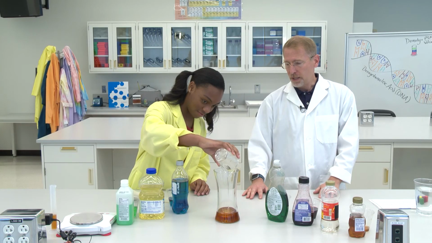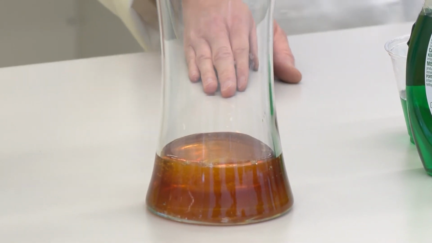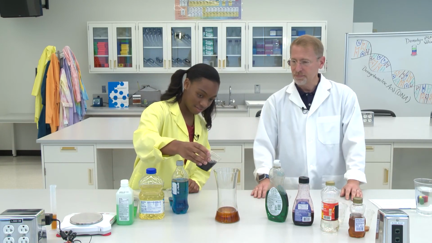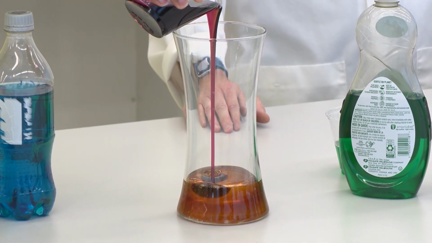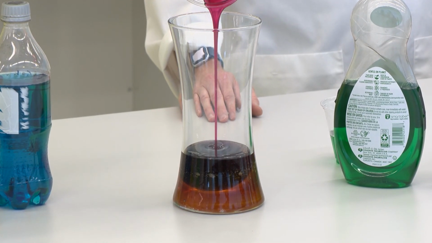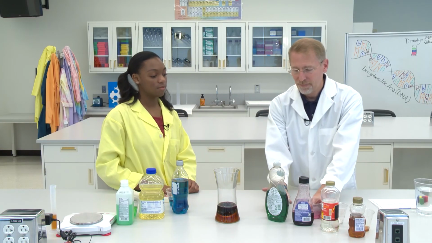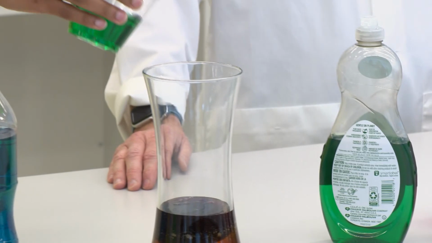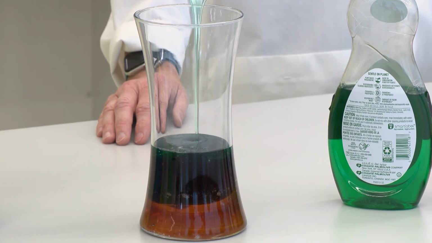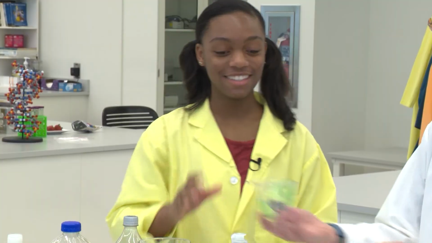All right, good. And so now you can see that we've separated out. We've got our lighter layer of corn syrup and our darker layer of honey. Okay? How about blueberry syrup? All right, excellent. Dishwashing liquid. You're doing a great job. Not getting it on the side.